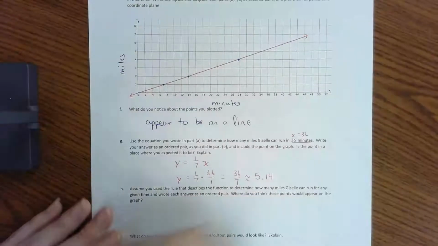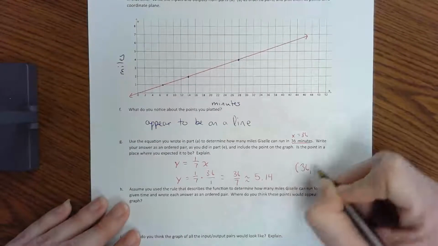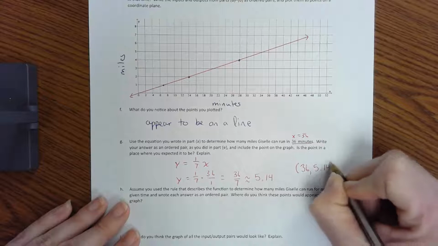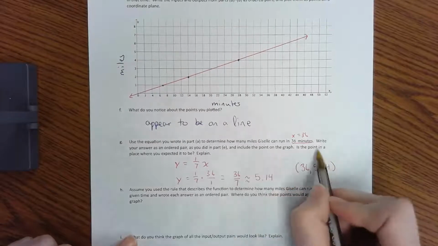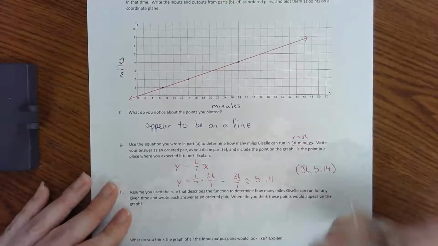That doesn't work out so perfect, but if you approximate it, it comes out to 5 1/7, or you can say it's approximately 5.14. So when we input 36, we expect an output, a y value, of about 5.14.